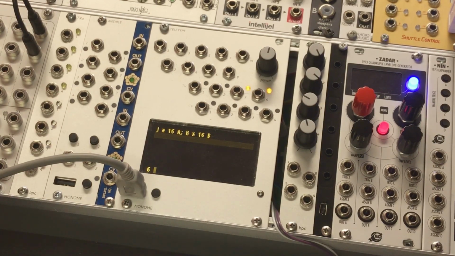Now I just want to do a loop here. We'll do loop 0 through 16, which I guess that's 15. And what we want to do here is basically we're going to copy all the steps in one memory location to the steps in another memory location.